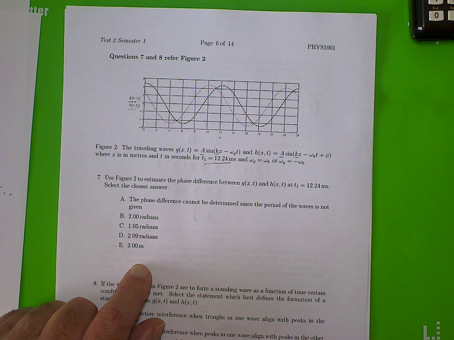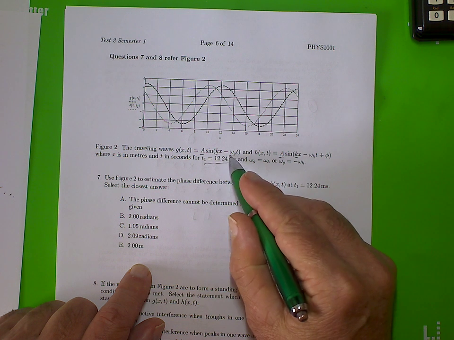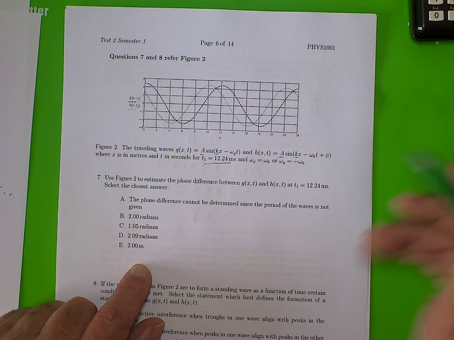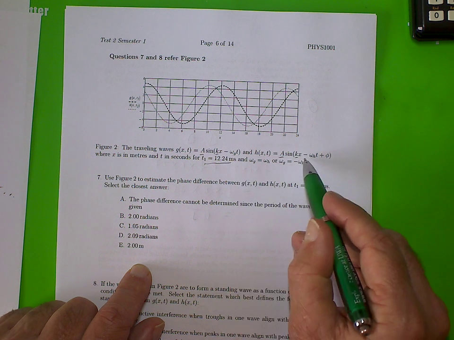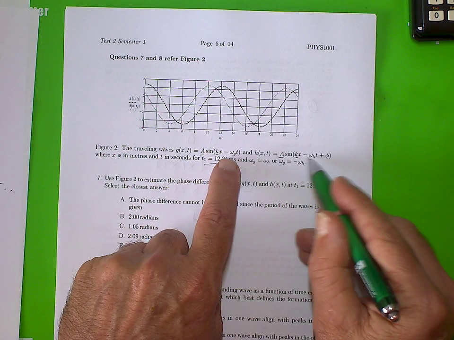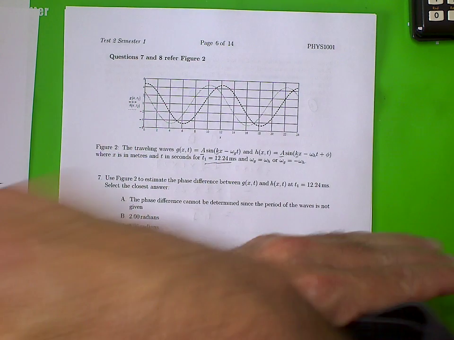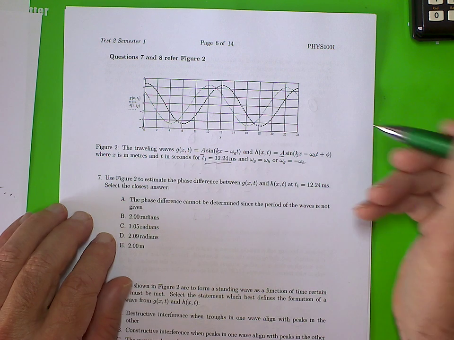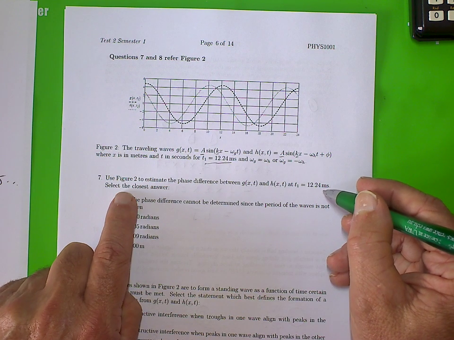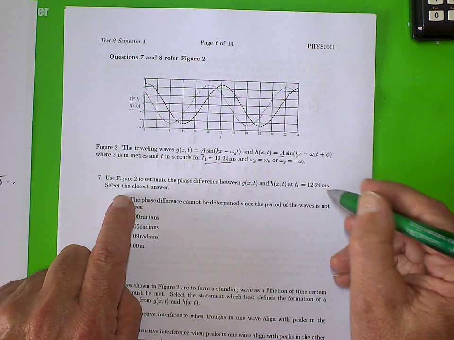We're told that this number here is either the same as that number or it's the opposite of it. If it's the same as it, then we have two waves travelling in the same direction. If it's the opposite of it, then we have two waves travelling in opposite directions. So use figure 2 to estimate the phase difference between these two waves at this particular time.